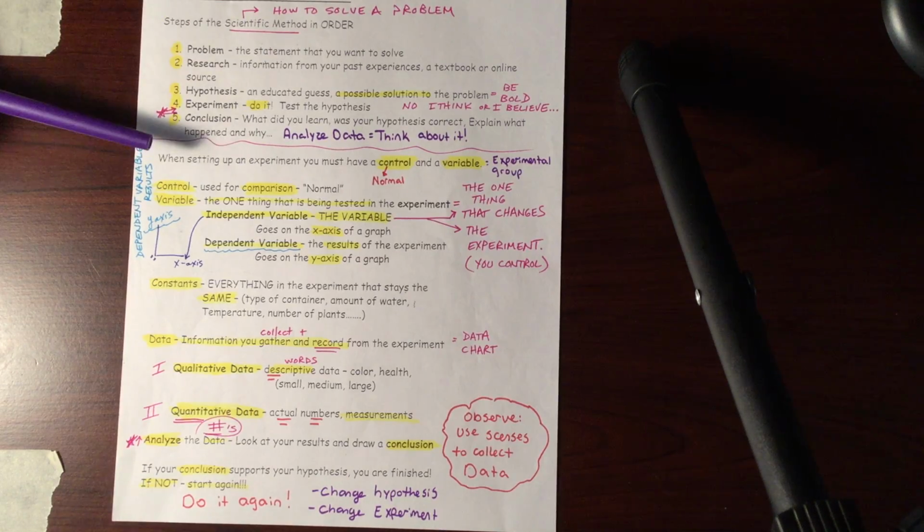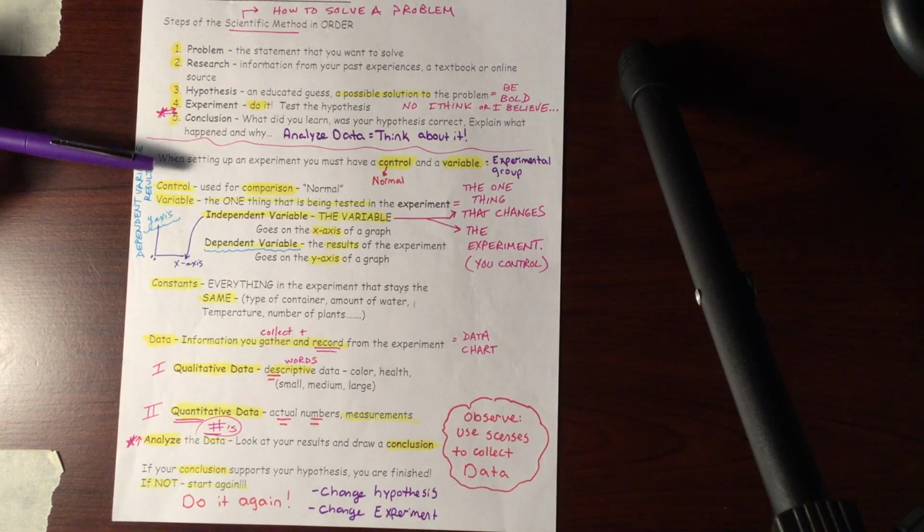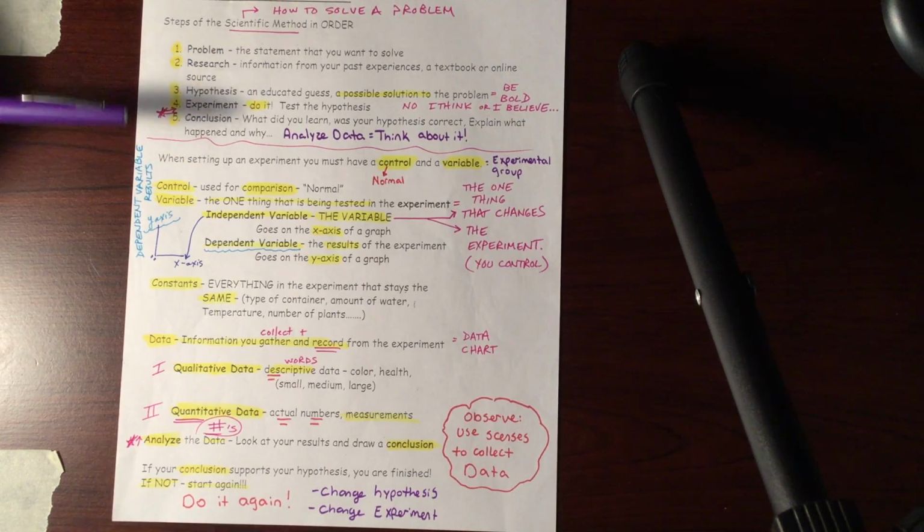So when we take those particular steps and put them into a lab or an experiment, there are some other things that we need to think of. When we're setting up an experiment, we're going to have what are known as a control and an experimental or variable. Your control is the normal. What do we normally have? What do we normally do? That's how we set up our first experiment.